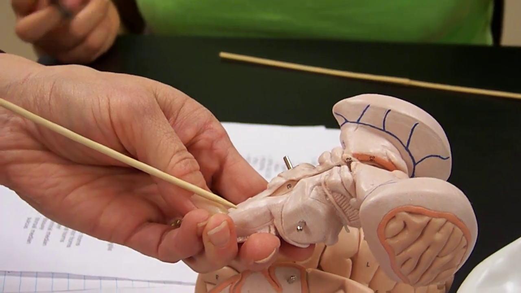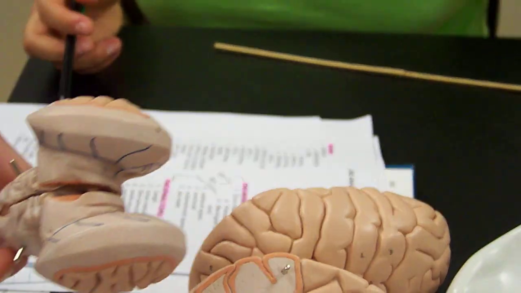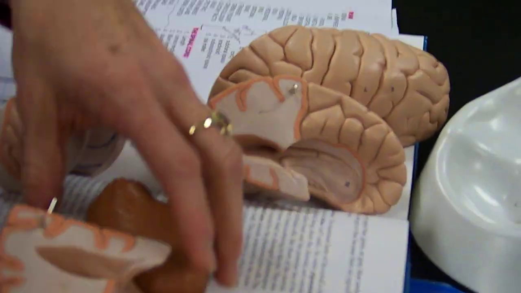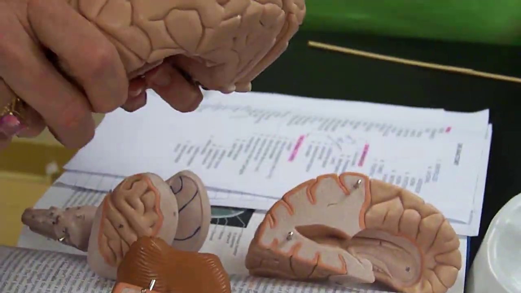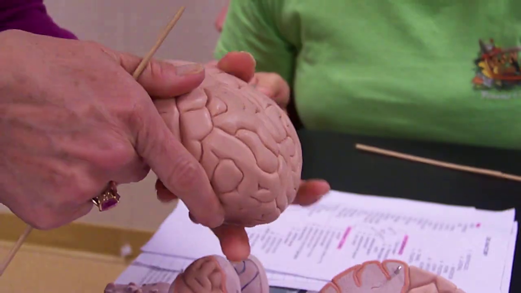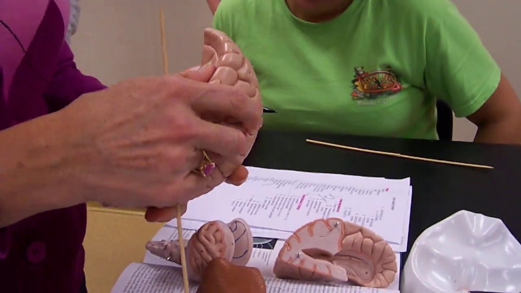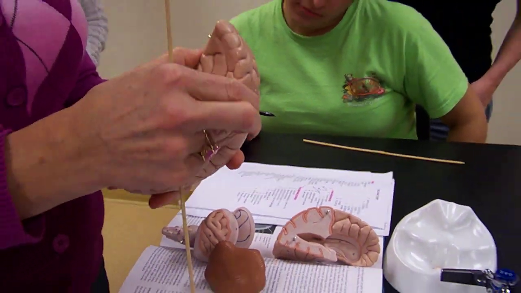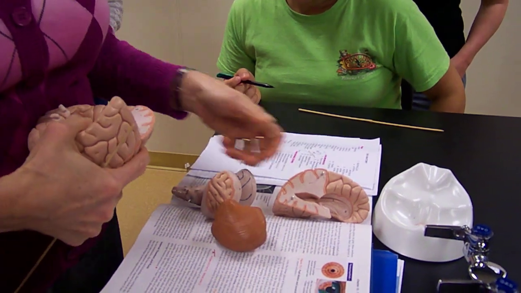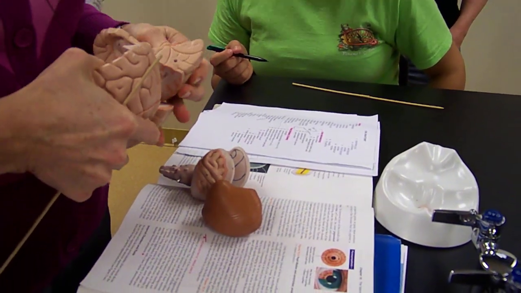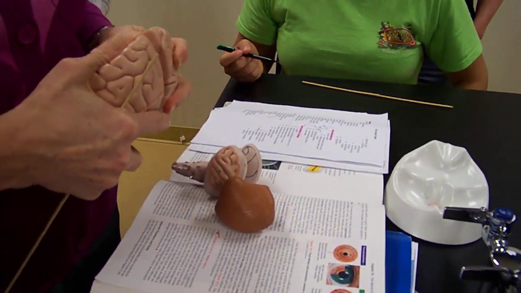All right, we shall look at the cerebellum. Let's put this baby back together, sort of. I'm not going to put all the middle stuff in, but I want to show you where the cerebellum is. It's right there. I bet the surgeons wish they could put your brain back together that easily.